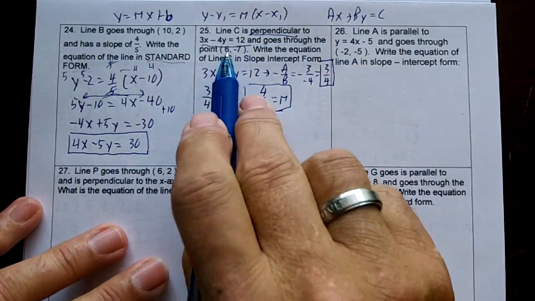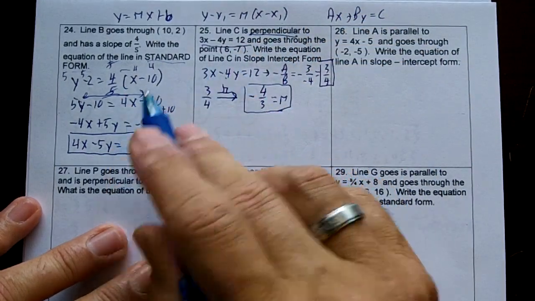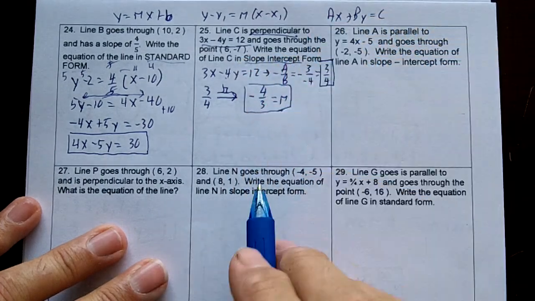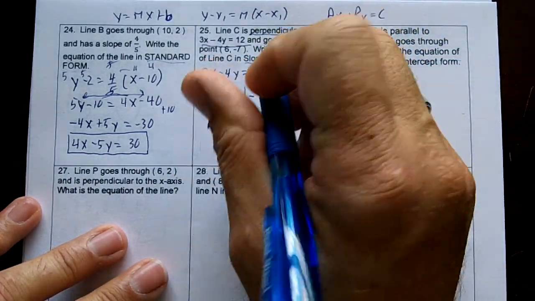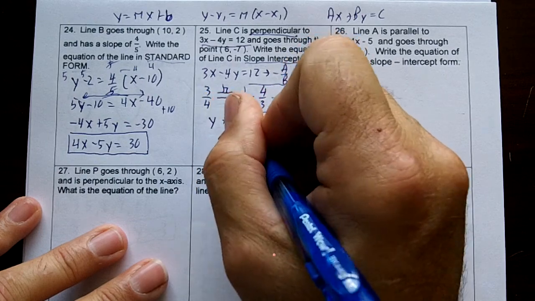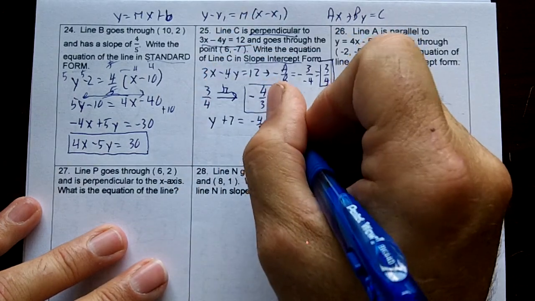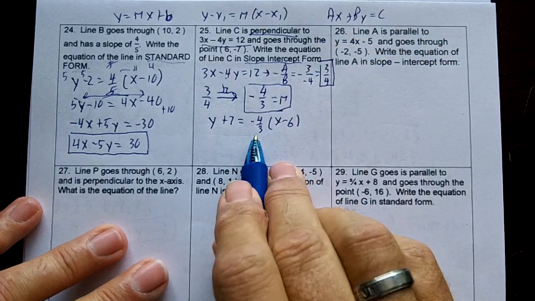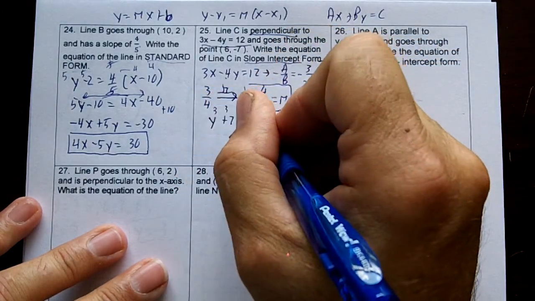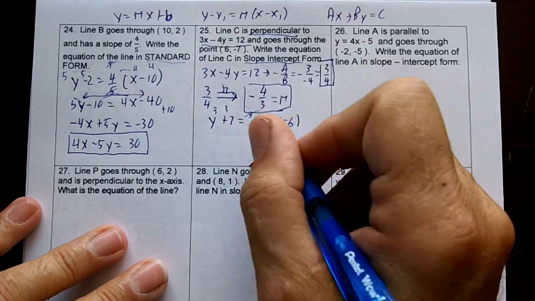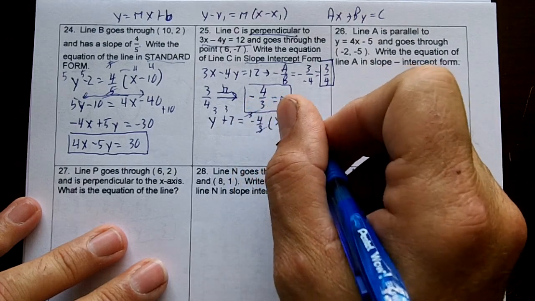So this is my slope and this is my point. I'm going to plug it into point slope, and I want slope intercept form. So y plus 7 equals negative 4/3, parentheses, x minus 6. So I have a fraction. I'm going to get rid of the fraction, 3, 3, 3. These cross out, and I'm going to distribute a negative 4 on it.